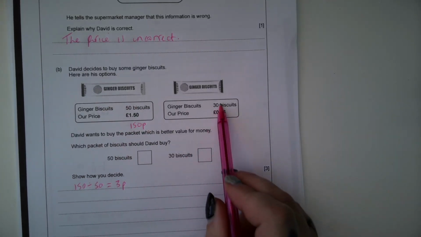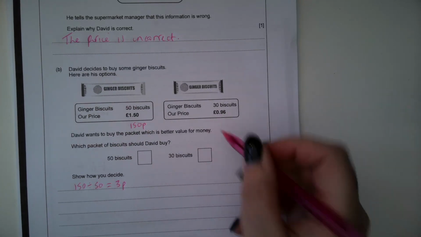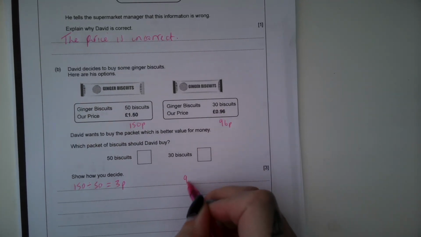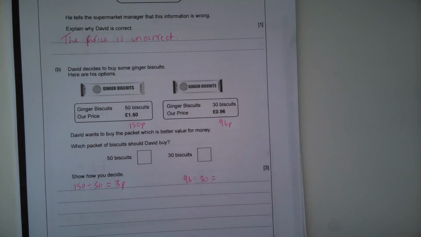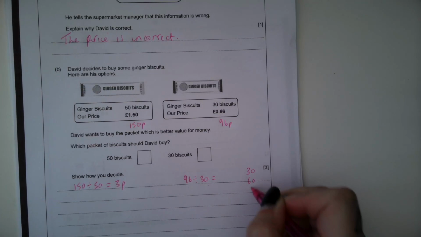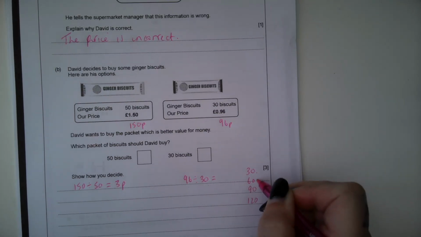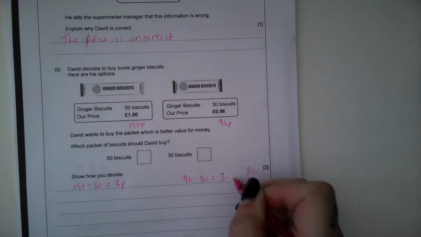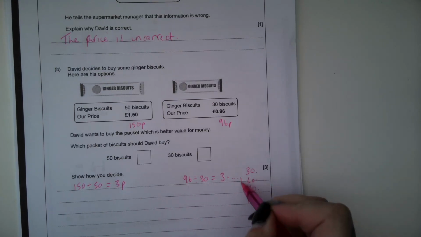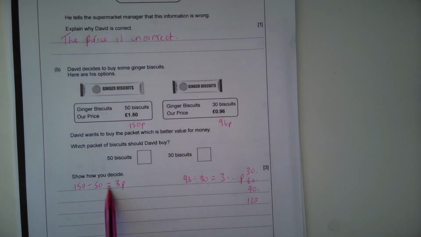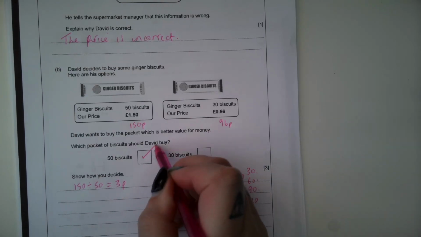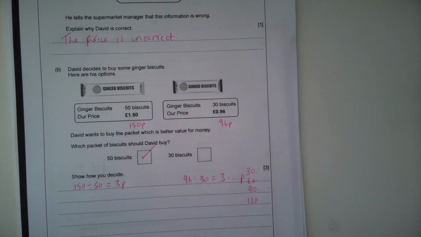Now here, we've got 30 biscuits for 96p. So I'm going to do 96 divided by 30. Well, 96 divided by 30, we have 30, 60, 90, 1, 2, 3. So it will be 3 point something pence per biscuit. So this is 3 pence per biscuit. This is 3 point something pence per biscuit because of that remainder of 6. So this is cheaper. So 50 biscuits in a packet is cheaper.